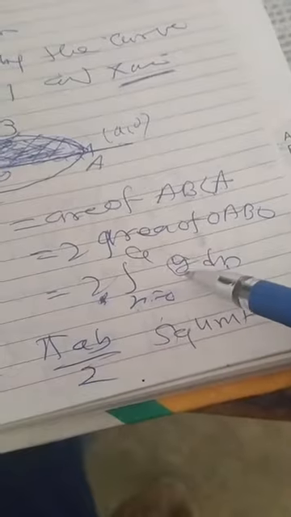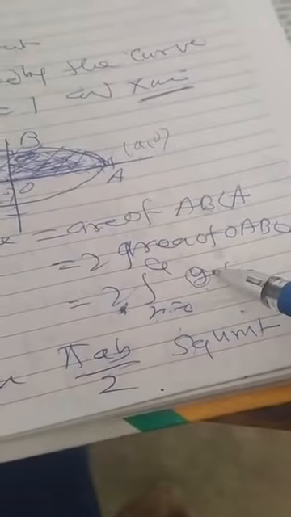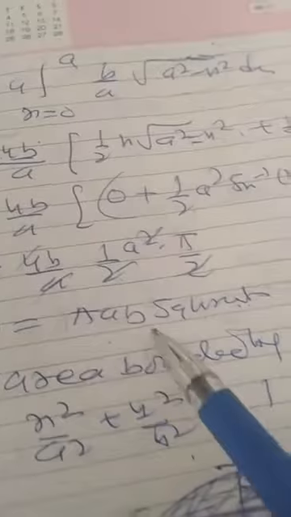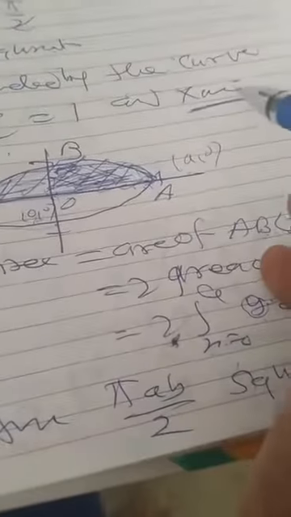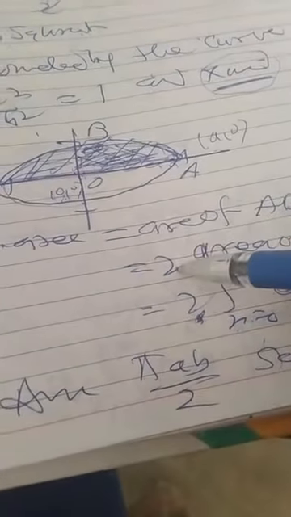And the calculation is the same as in the previous question. The value of y is b by a root a square minus x square, multiplying by 2. If we multiplied by 4, we would get the result pi a b. Multiplying by 2 gives half the area, so we get the answer pi a b by 2 square units. The calculation part is the same as the previous question. If the word x-axis is included here, we multiply by 2.